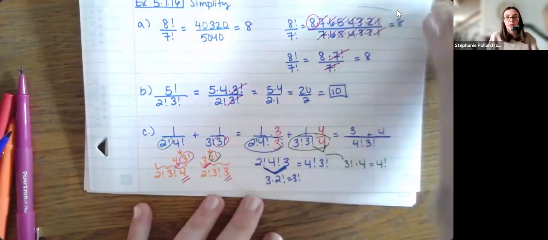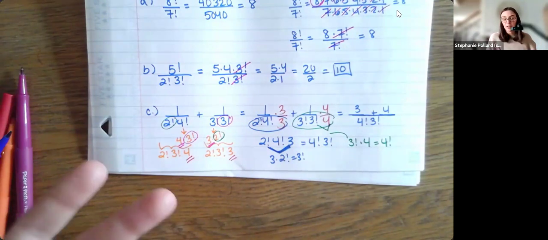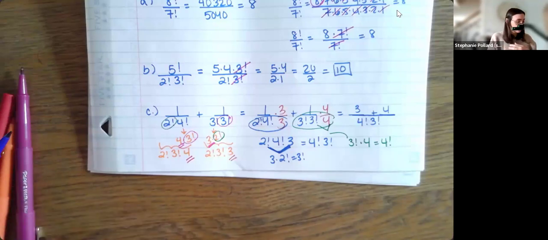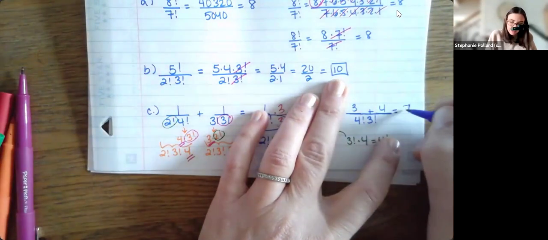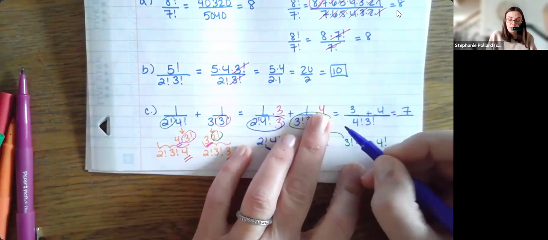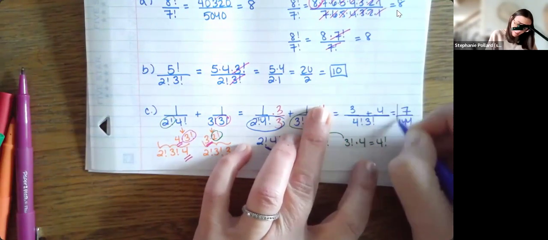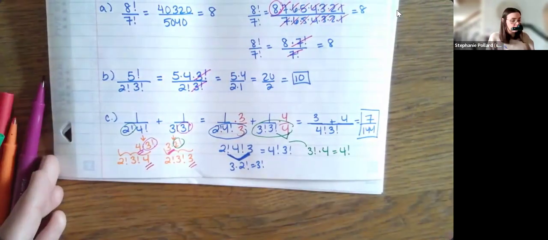Instead of taking them apart, I'm putting them back together. So it's pretty common for us to take parts of these factorials on and off as we see fit to make the problem easier. I'm not changing the problem. I'm still using all my math rules, but I'm just making it a little easier to handle. Now, 3 plus 4 is 7, and if you do 4 factorial times 3 factorial on your calculator, you do get 144. So that's a way that we can add those fractions.